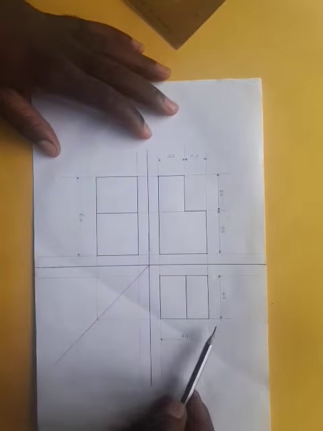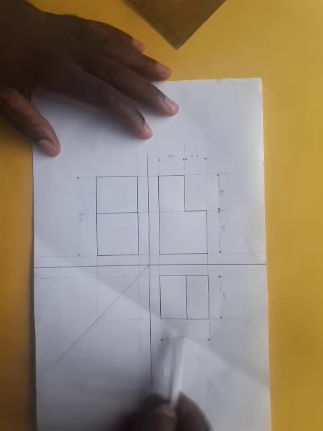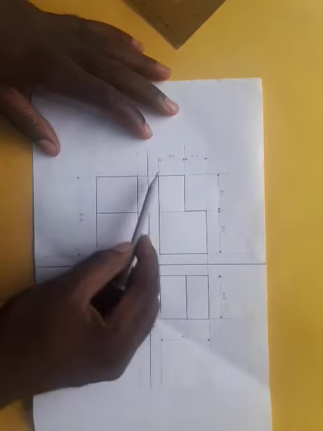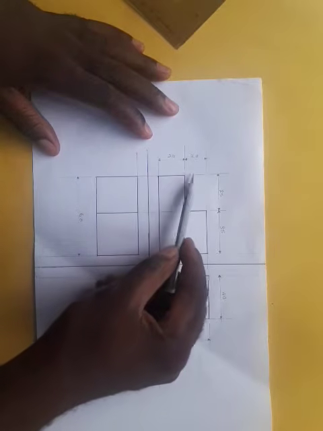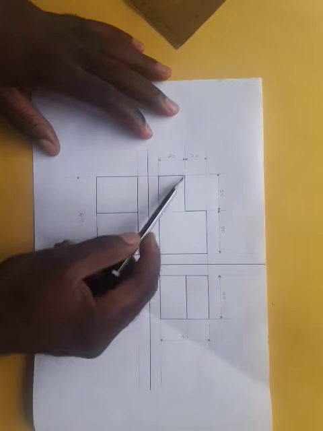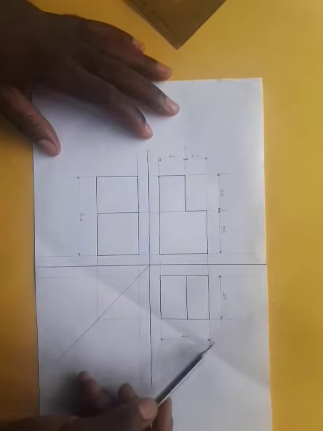Now take a look at this part also. This is 40 from the base to the top. But from the drawing, this is actually 20 and this is 20. So you dimension this part 20, 20. Then you are free to dimension here 40.